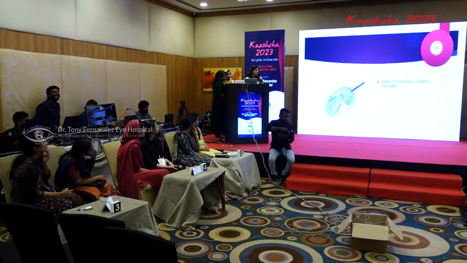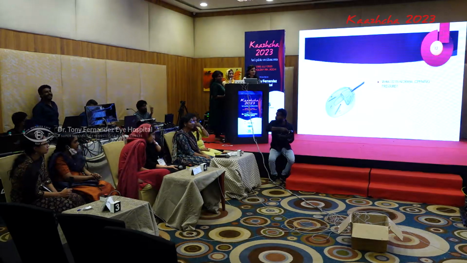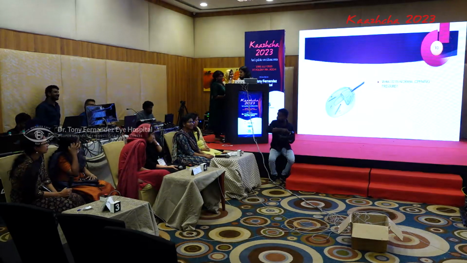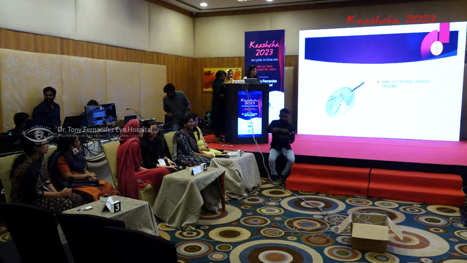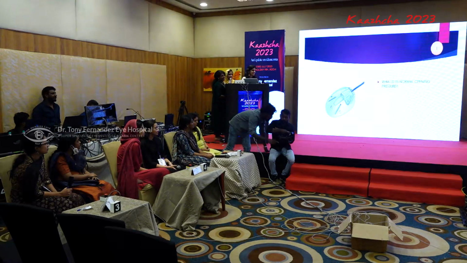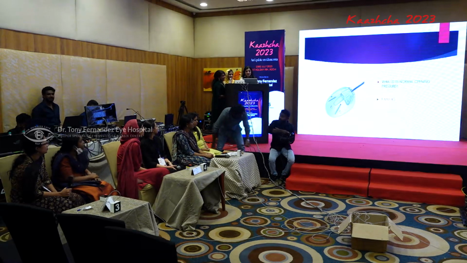This is angioid streaks. It can cause CNVM, cause of loss of vision is CNVM. What is its normal opening pressure? Which valve was this? Ahmed glaucoma valve. 8 mm mercury.